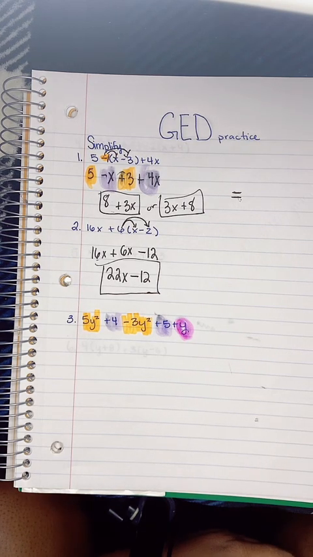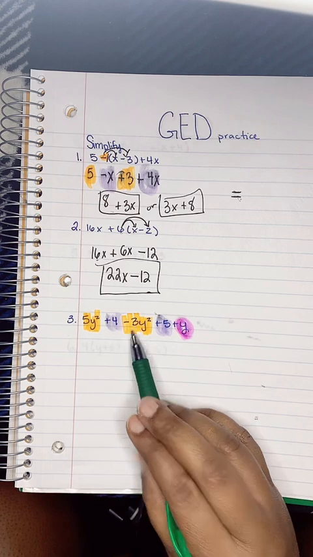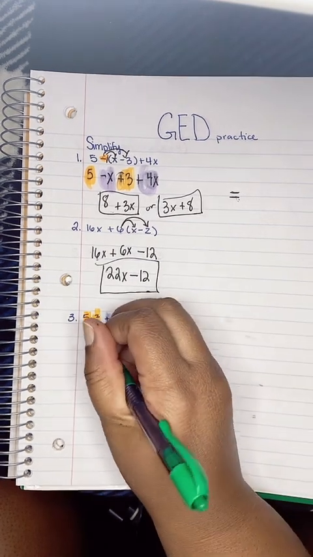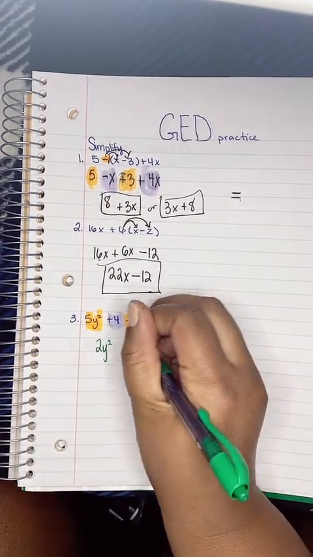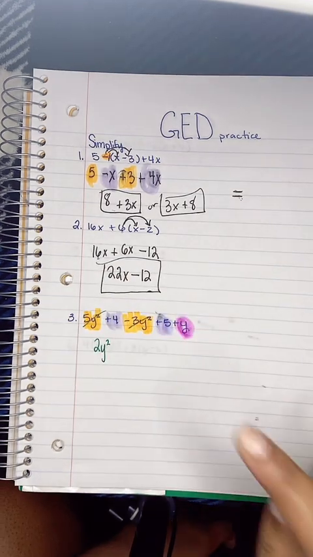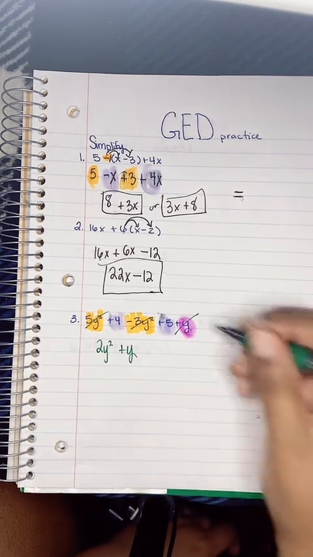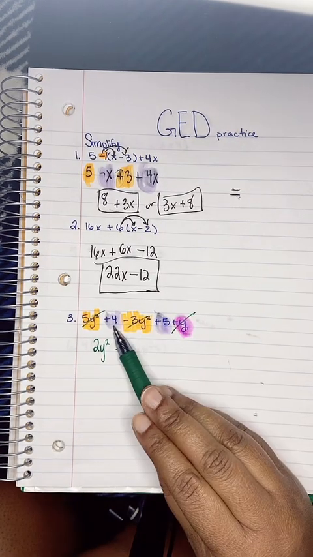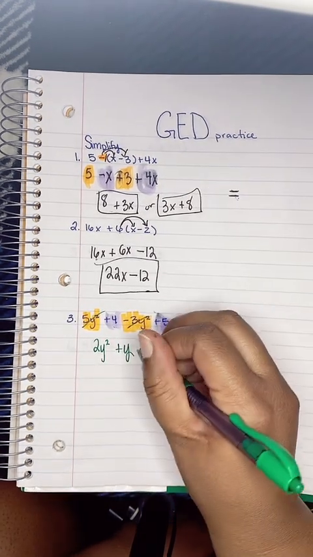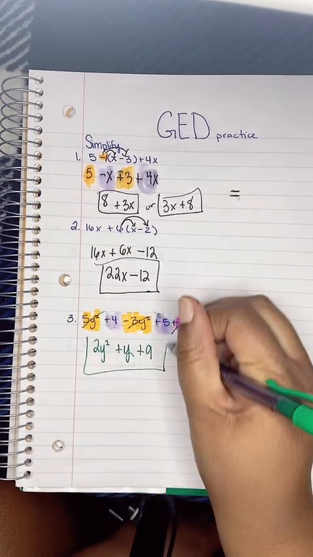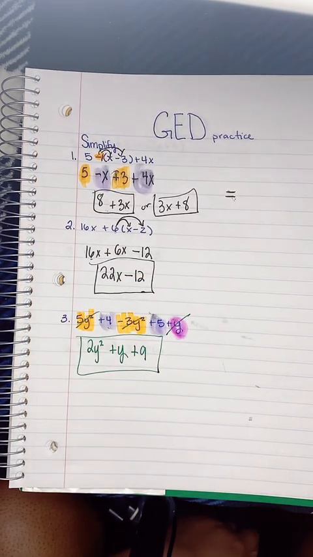So my oranges, 5 minus 3 is going to be 2y squared. I have my pink by itself, so I'm just going to drop that down. And then I have 4 plus 5, which is going to be 9. And this is all I can do.